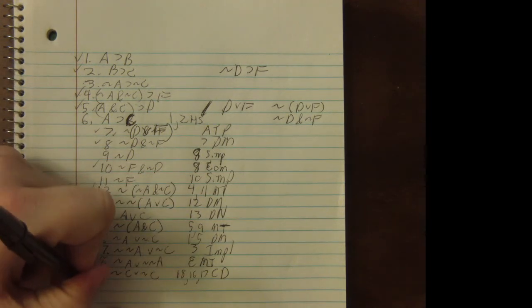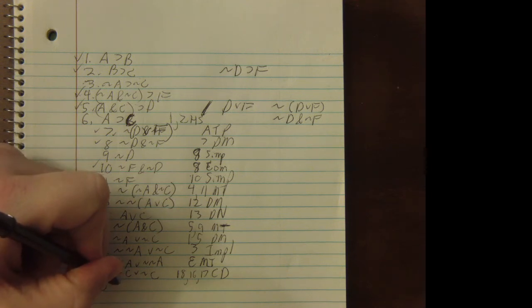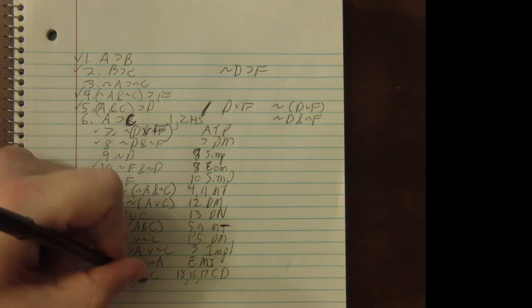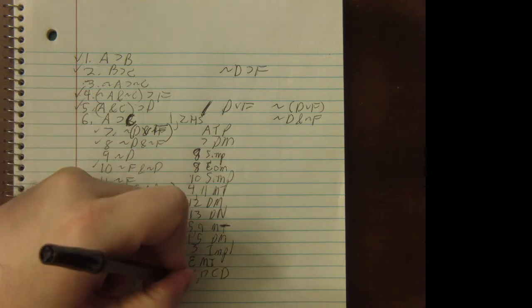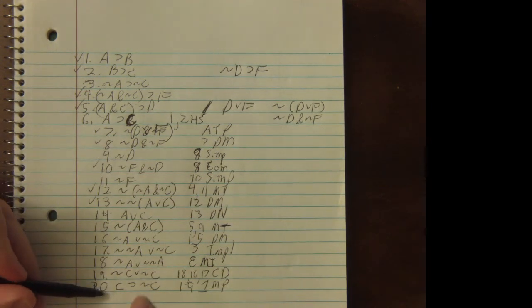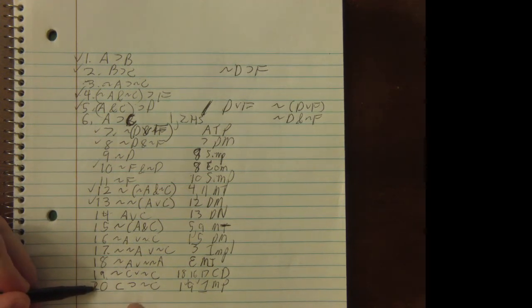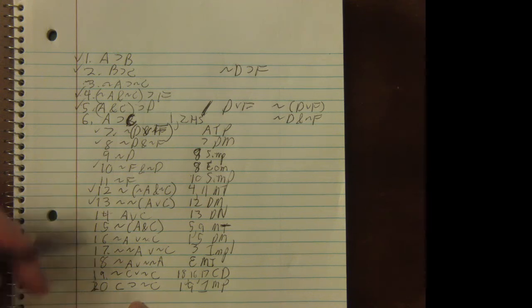We could say, for instance, C implies not C, 19 implication. There's a couple ways we could do it now.